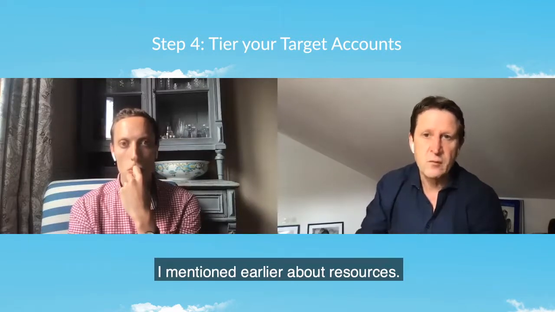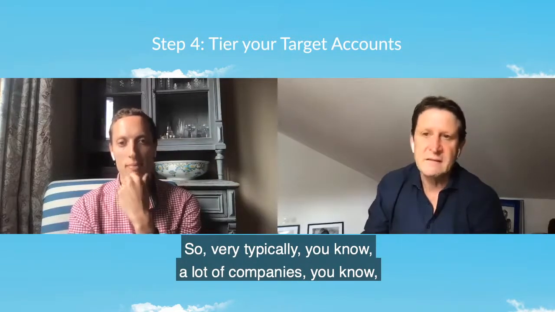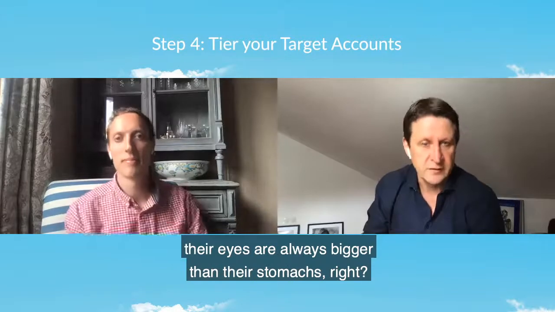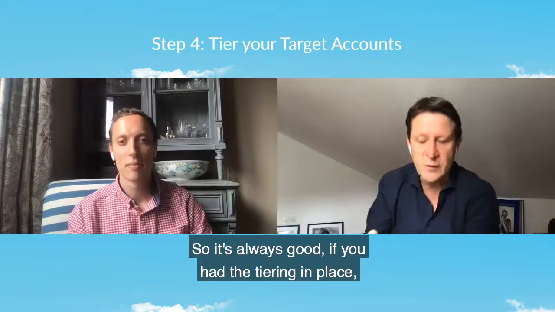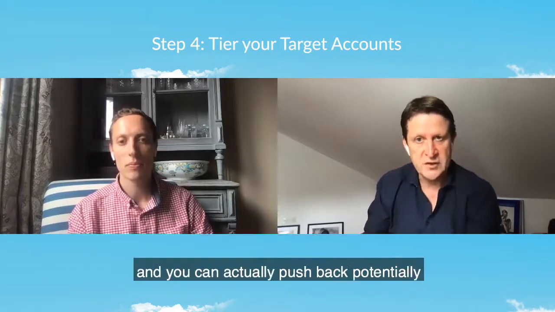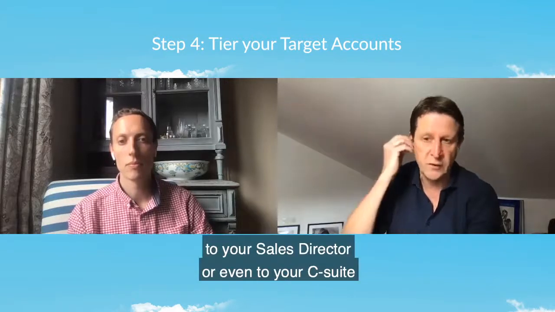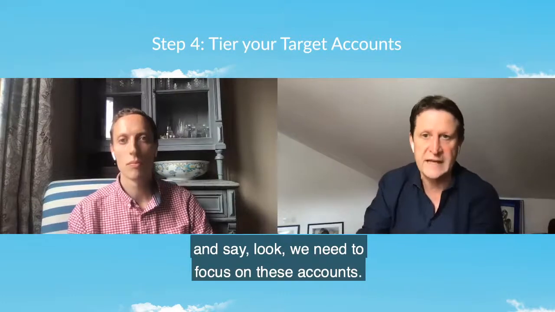I mentioned earlier about resources. Very typically, a lot of companies' eyes are always bigger than their stomachs. They always want to go after more accounts than they can actually handle. So it's always good if you have the tiering in place. It allows you to have a sense of prioritization, and you can actually push back potentially to your sales director or even to your C-suite and say, look, we need to focus on these accounts.